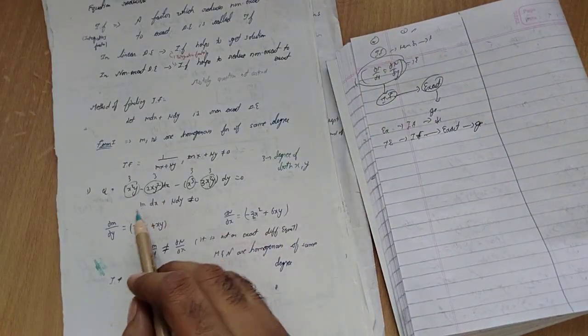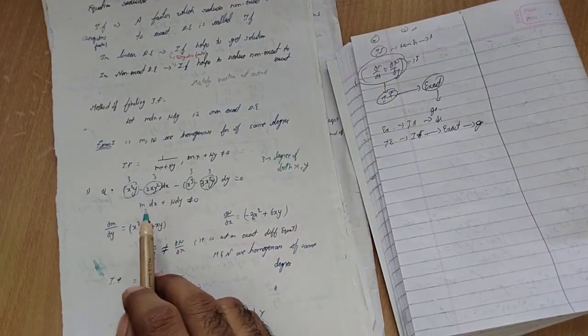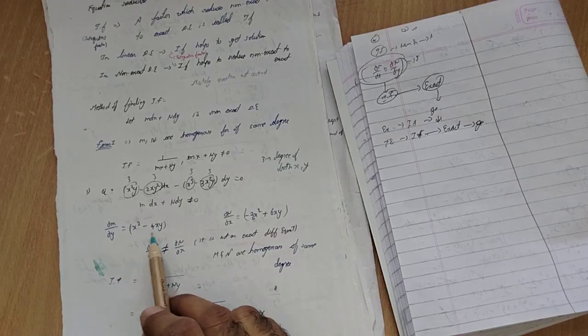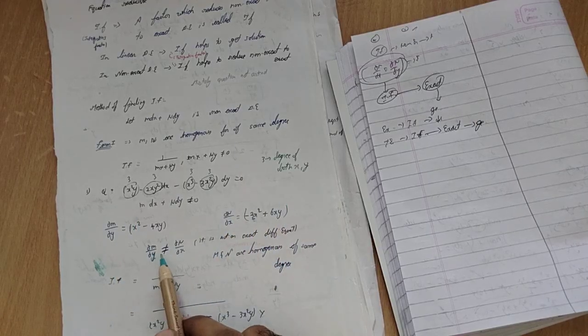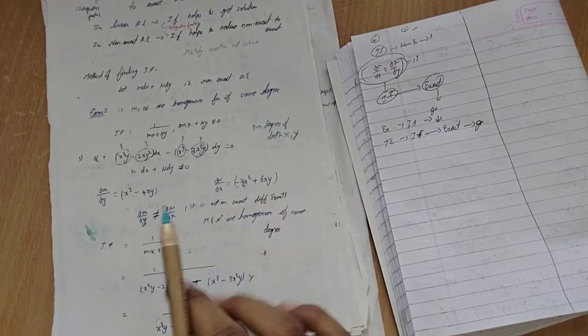So here this is ∂M/∂y and this is ∂N/∂x, and whenever the two are not equal, we need to find the integration factor.